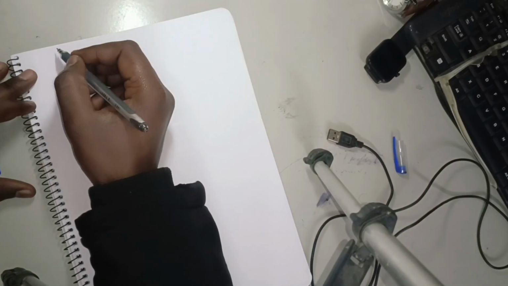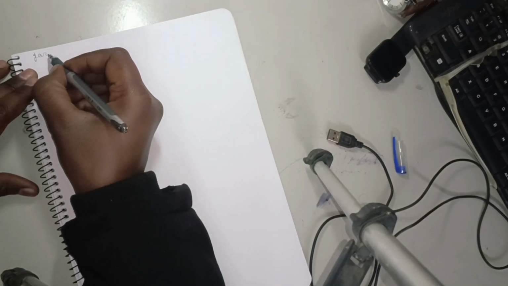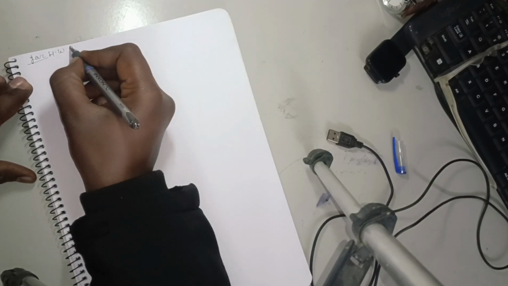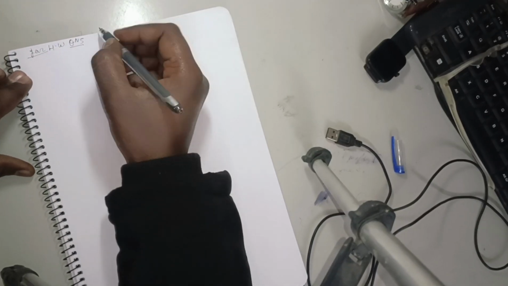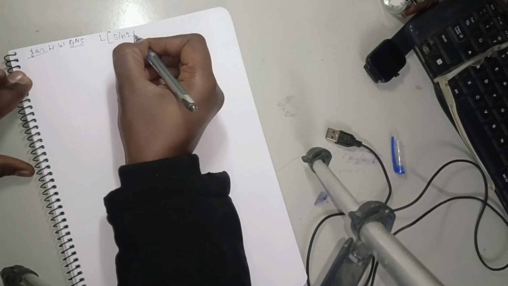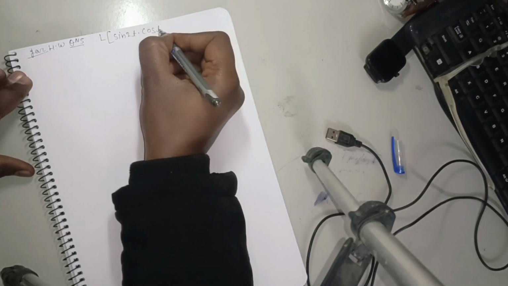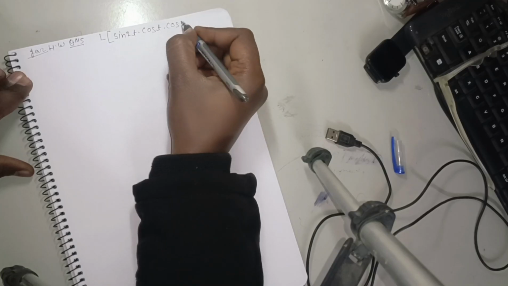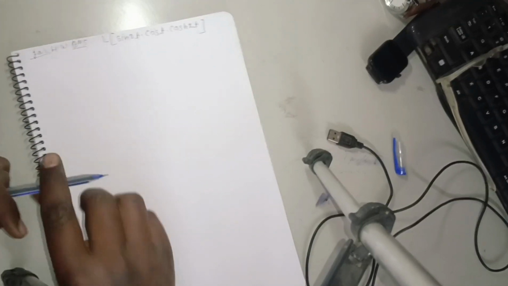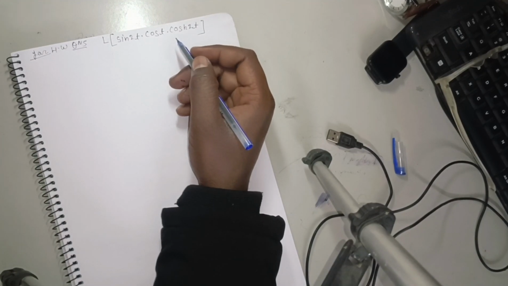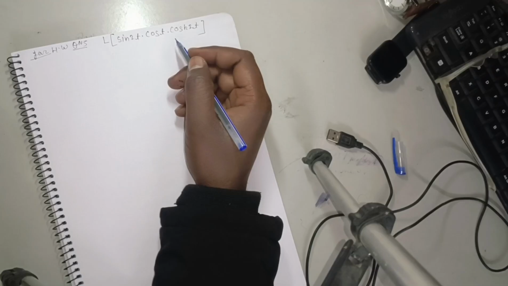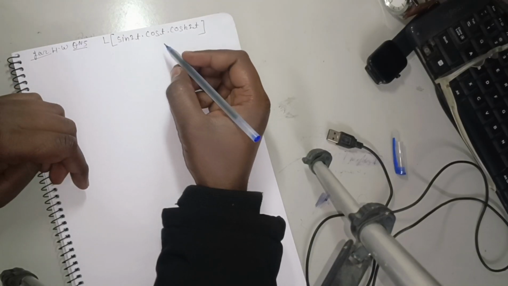Now for homework you can do question number 5. It is Laplace of sine 2t into cos t into cosh 2t.